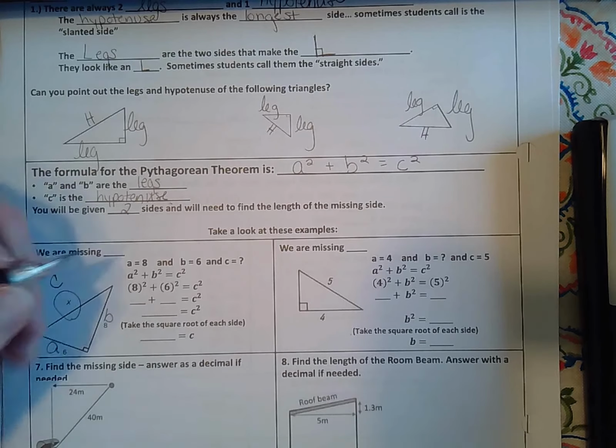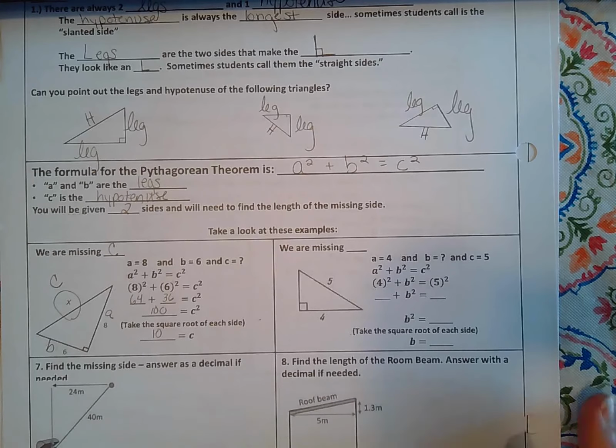And now you're going to take the square root of 100. And if you don't know the square root of 100, you can use your sheet or your calculator. The square root of 100 is 10. So the value of C is 10. Now the trick comes in that it's not always going to be a perfect square root, but we'll deal with that from what we learned last section.